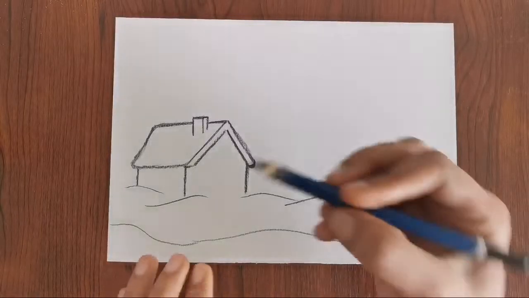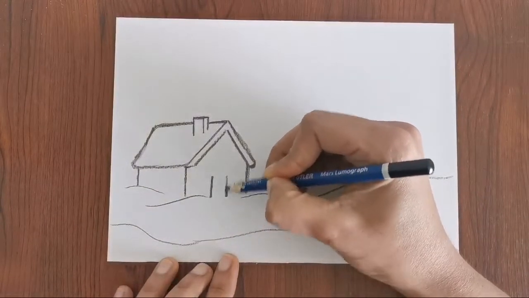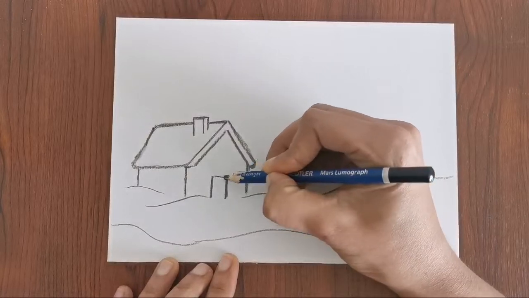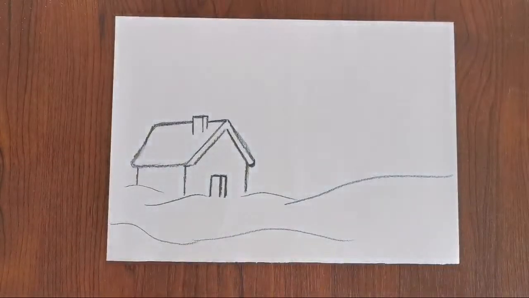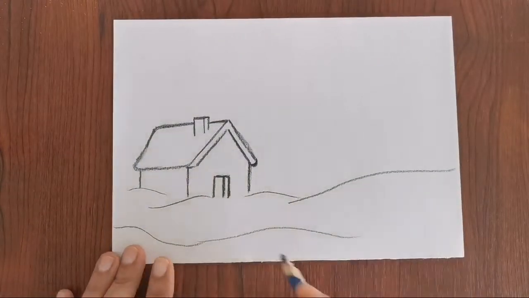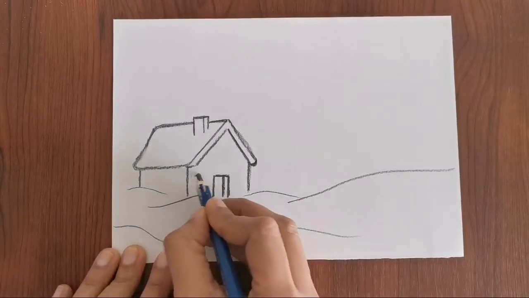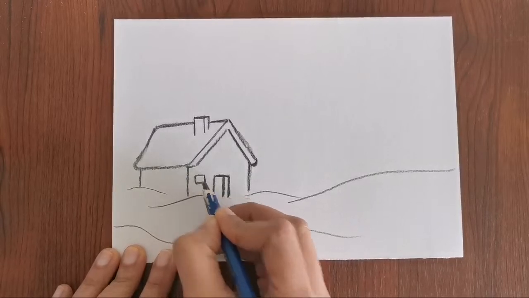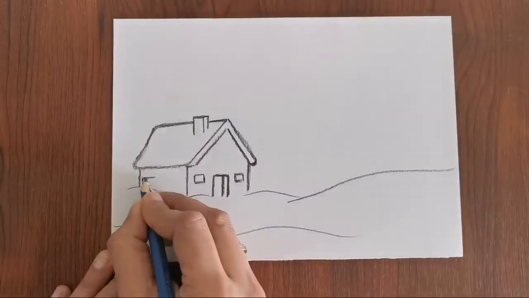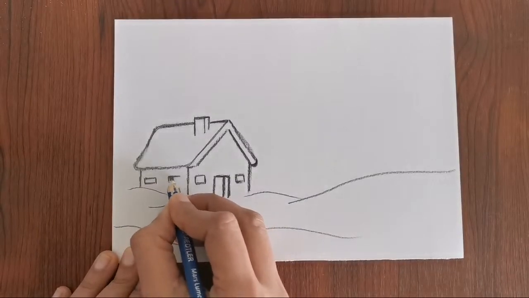So now let's focus on the door. So here, just making 2 more lines, and again I'm adding another line this way just to show the thickness of that door. And now we will add random windows. This I'm leaving up to you. If you have any other ideas to decorate that home, you can do it. Here also we can add some rectangle boxes.